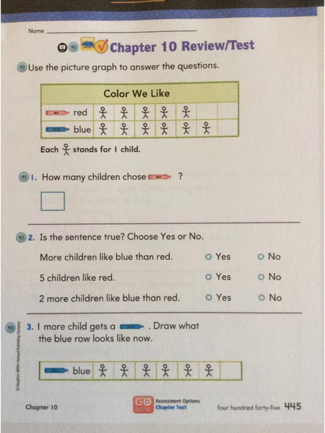So let's look at number 1. I'm reading at the top here. It says, use the picture graph to answer the questions. So we're looking at colors we like. And we actually did this on our Zoom. So we have red and blue. And I also see each child stands for 1. So we can count those as 1.